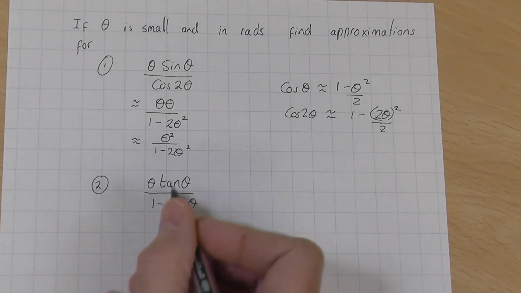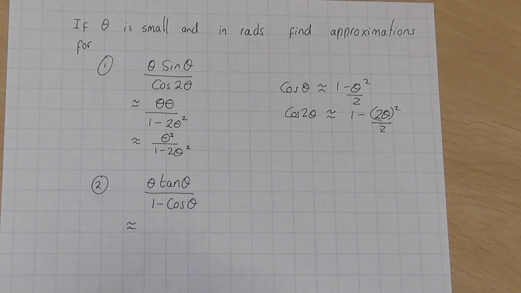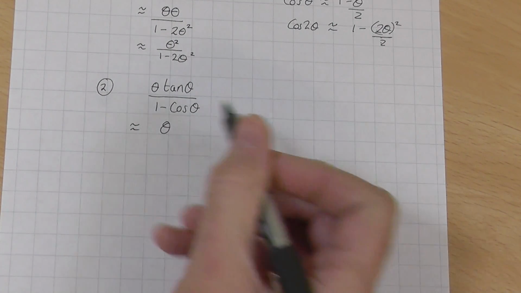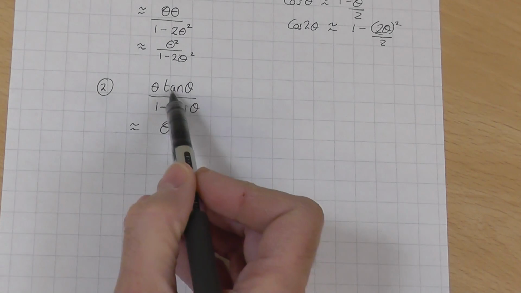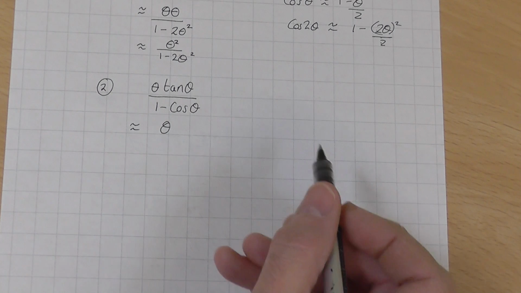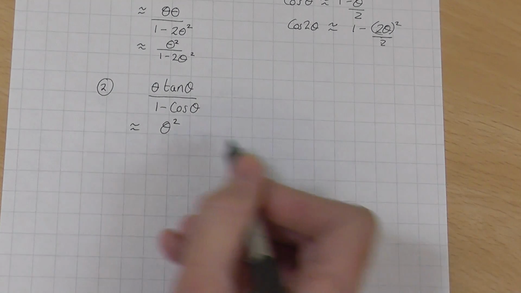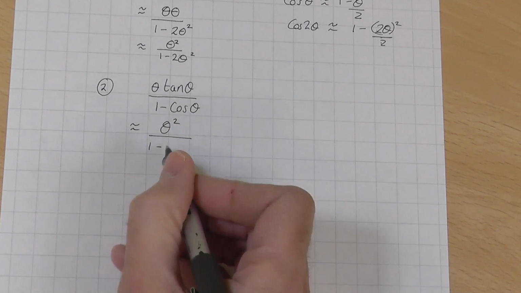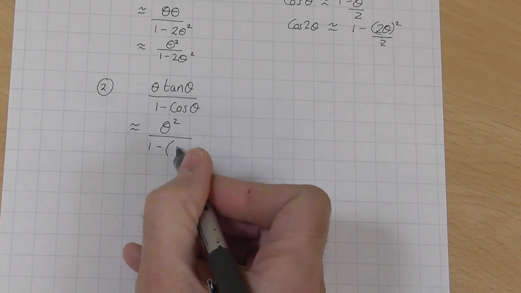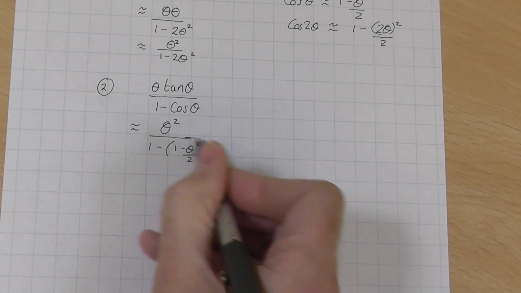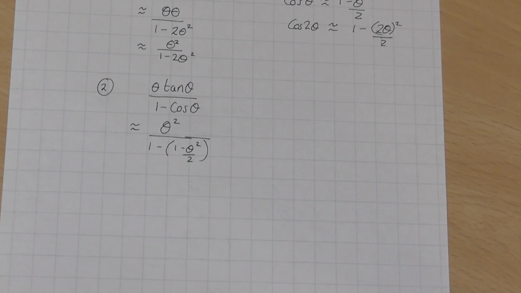Okay, so number 2, same sort of thing. This is approximately, let's move this up a little bit, theta times by, well, I'll save a line of calculation here. Tan theta once again is approximately the same size as theta if theta is small in radians. So you're going to get theta times theta, which is theta squared, all over 1 minus cos theta. Well, cos theta itself can be replaced with 1 minus theta squared over 2, provided, of course, that theta is small and measured in radians. So we get that expression.